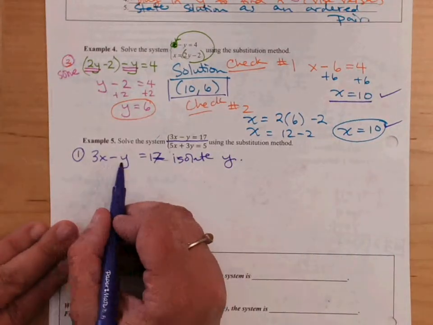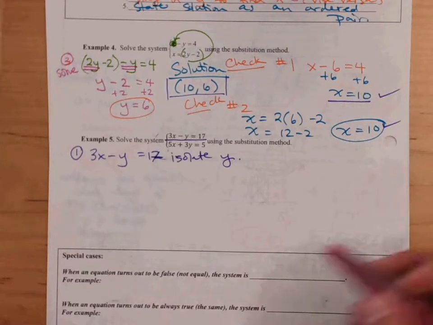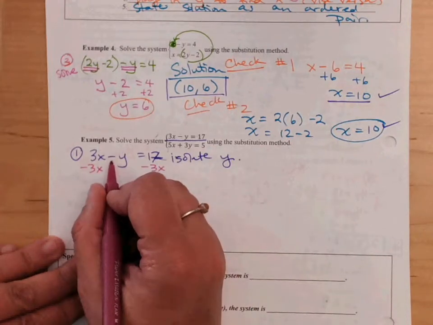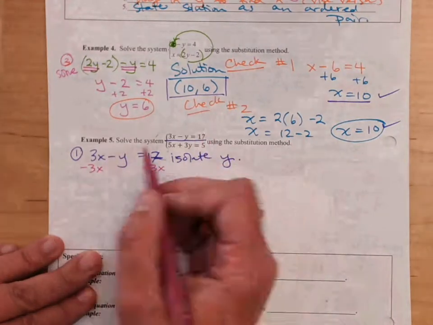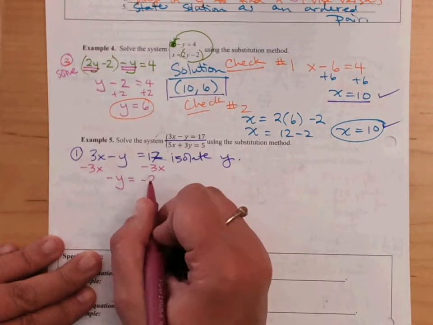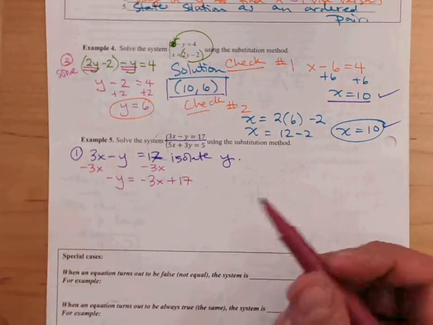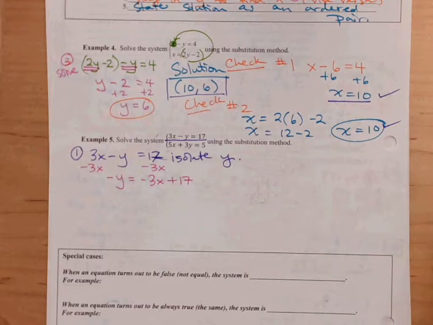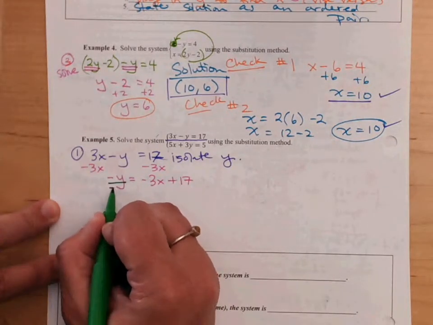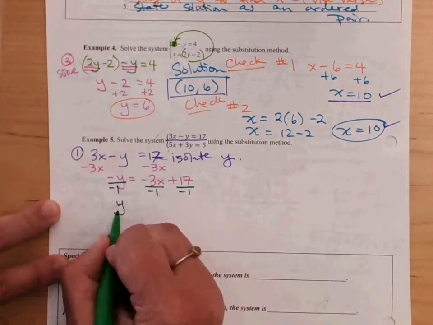That means solve for y. So what should I do first to get y by itself? Subtract 3x from both sides. And don't forget this negative. If that's positive, then it goes away, but as a negative, we have to bring the negative with the y. Negative y equals negative 3x plus 17. Is y currently by itself? What do you need to do to isolate y? Yep, divide everything by negative 1. What is that going to do to the signs?